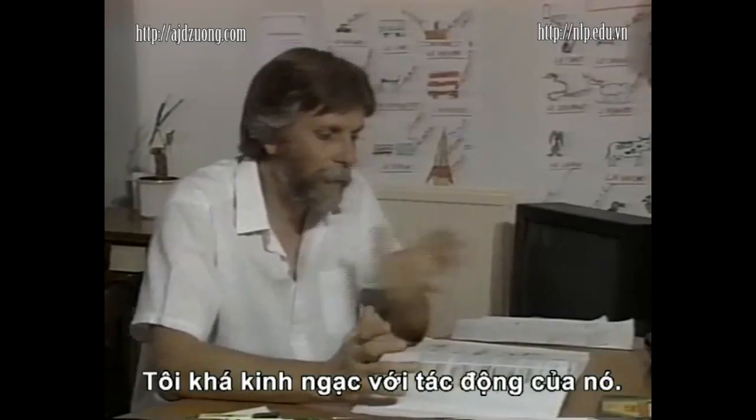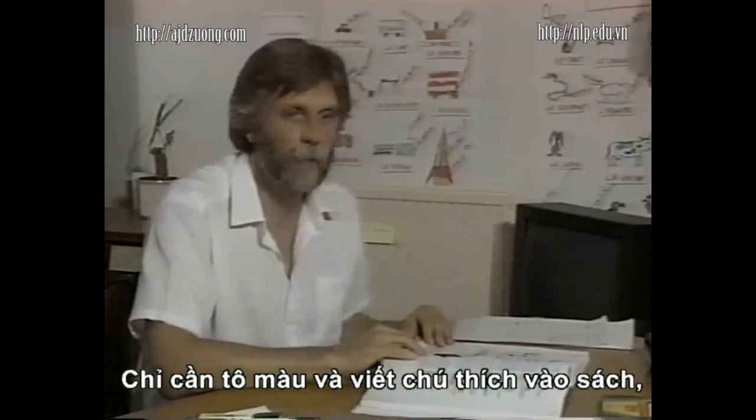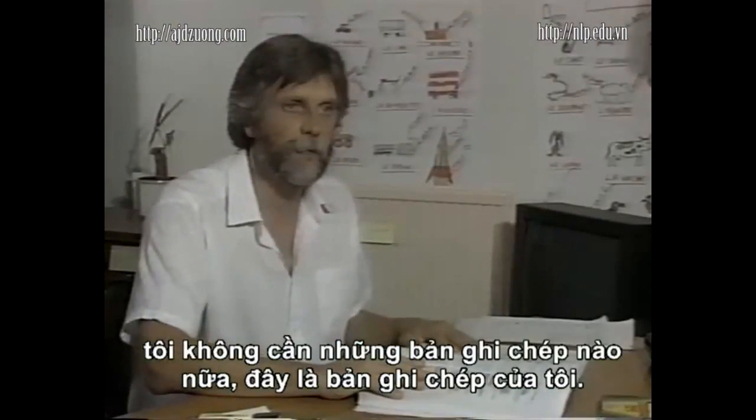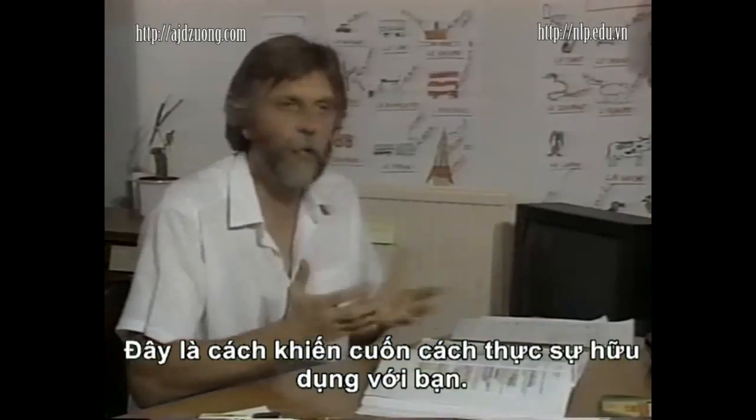But I'm just amazed at the impact that actually physically writing in the book, highlighting it, making the notes in the book has. I don't need lots of other written notes. This is my notes. And it almost makes the book like another person. It makes the book talk back to you.